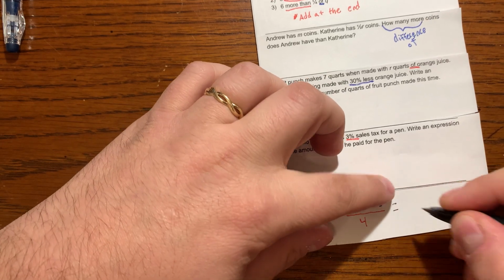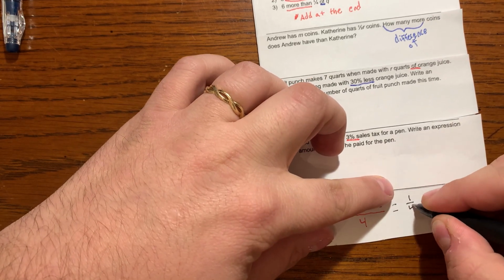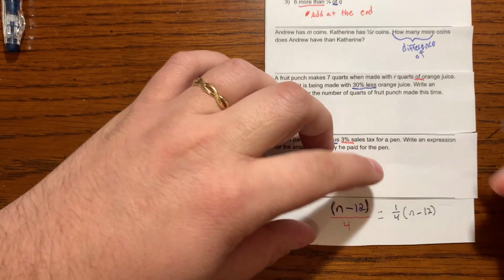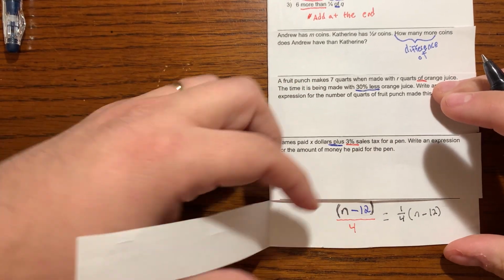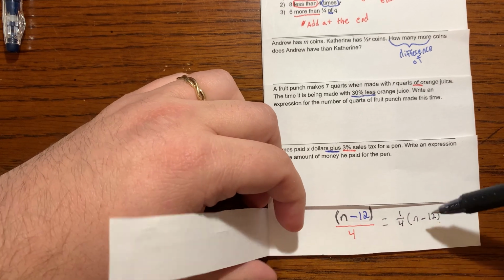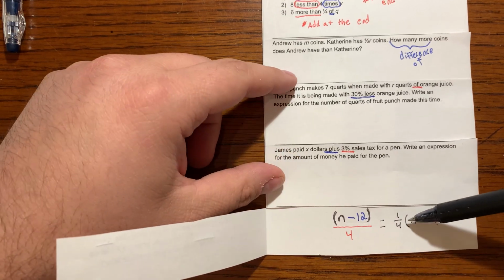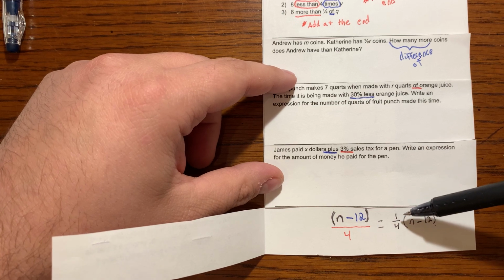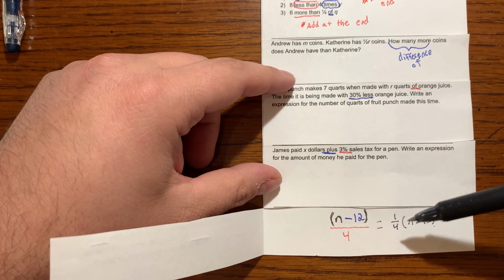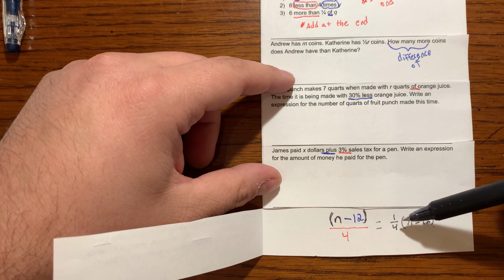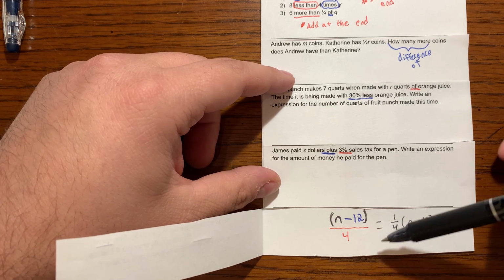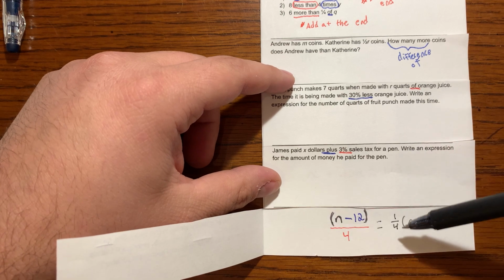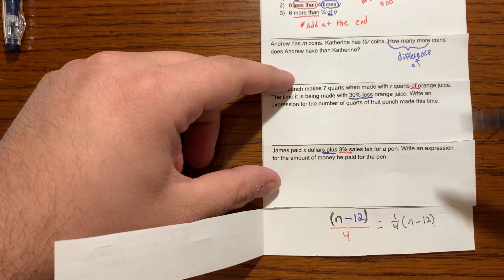Another way to write that is 1/4 times N minus 12. You can see it written both ways. The more you dive into algebra, the more you're going to see it with the fraction on the outside, just because, like before with expanding and factoring, we were able to take out a common factor. Here you'd be able to take out a 4, so it'd be like 1/4 times N minus 12.